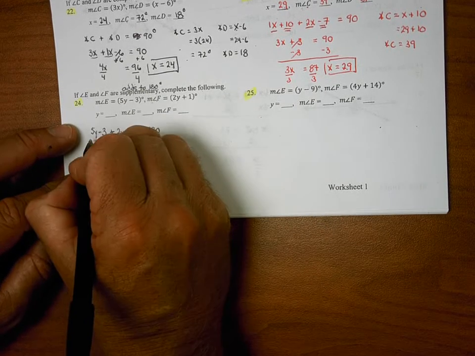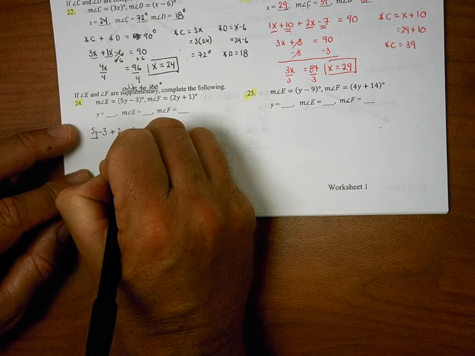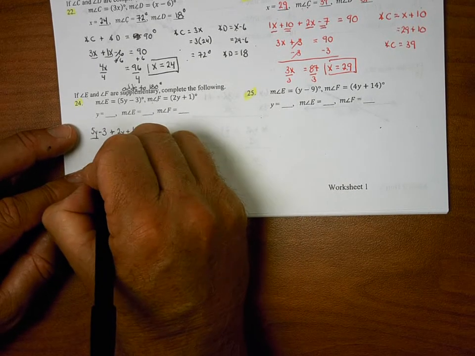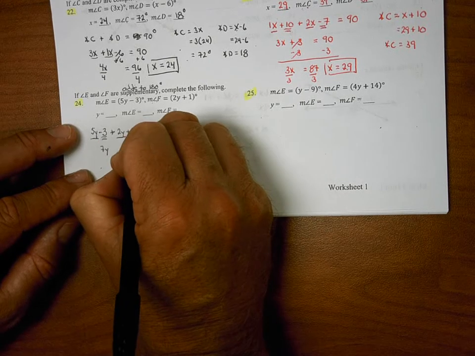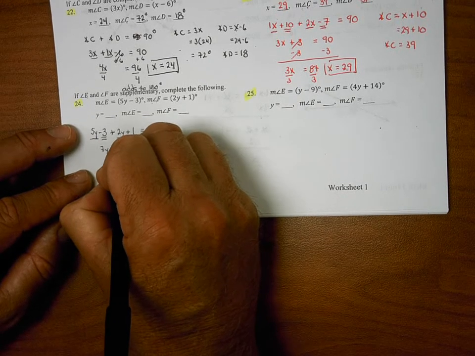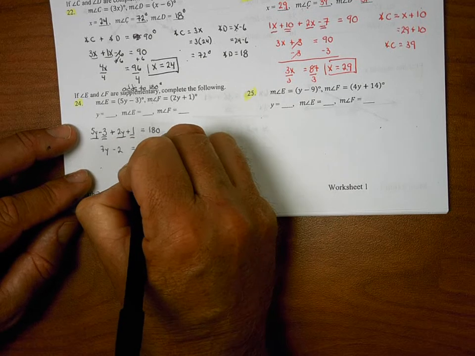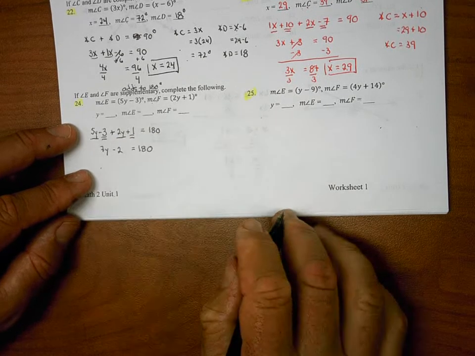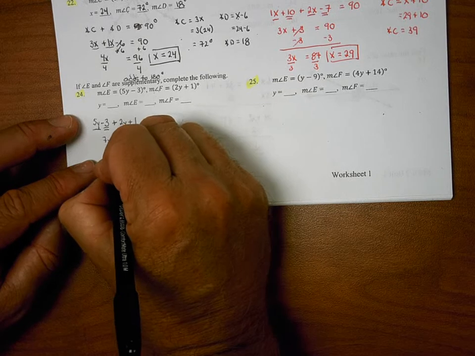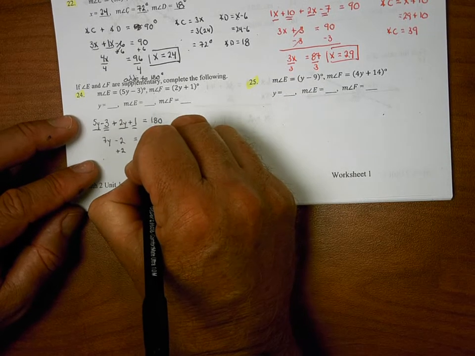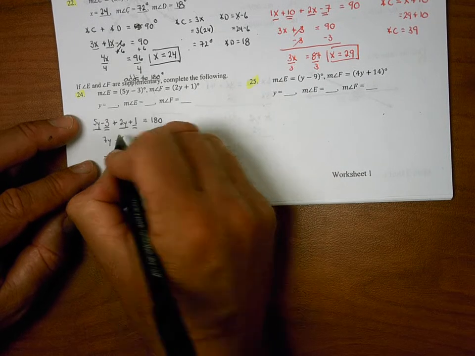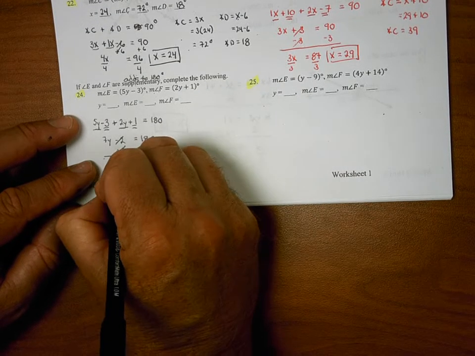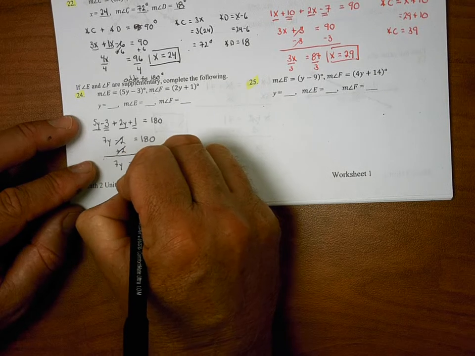I'm going to solve this for y. Combine the 5y and the 2y to give me 7y. I'm going to combine the negative 3 with the positive 1. That makes negative 2. So simplifying my equation, I get 7y minus 2 equals 180. I continue to solve. My next step would be to add 2 to both sides of the equation. The 2's would cancel out. My new equation would be 7y equals 182.